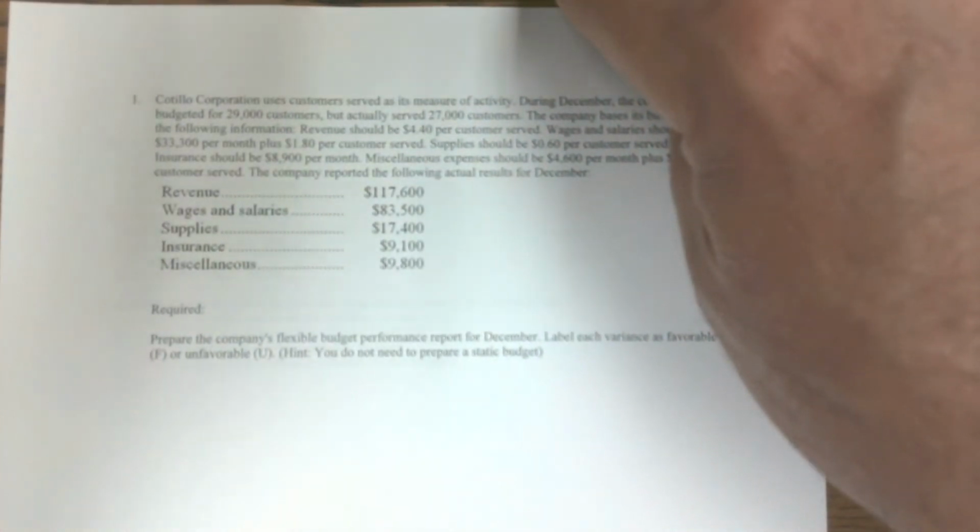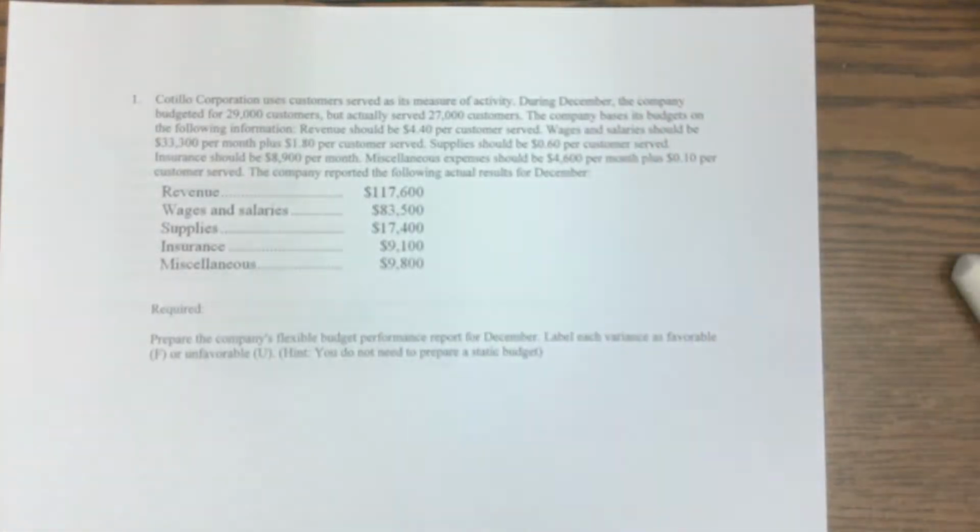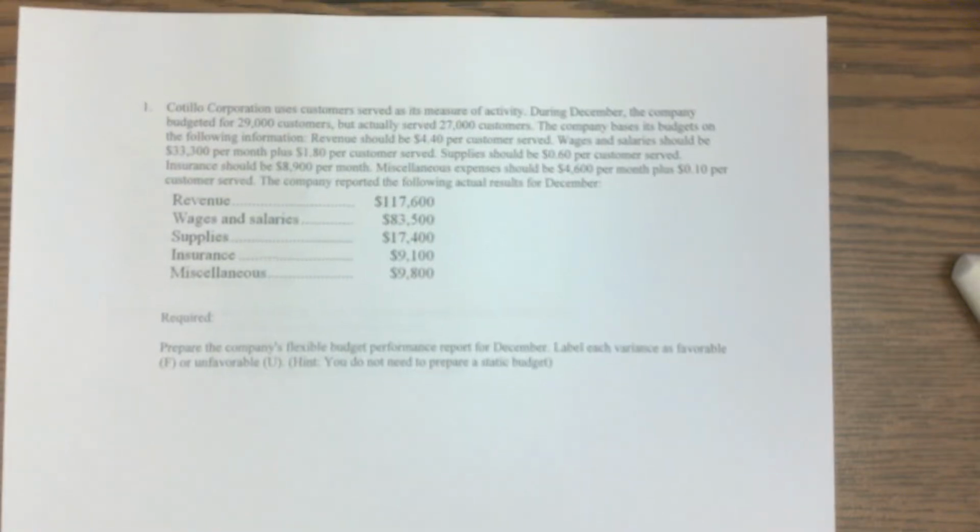All right. The next one is a flexible budget performance report. Castillo uses customers served as its measure of activity. During December, the company budgeted for 29,000 customers, but actually served 27,000 customers.